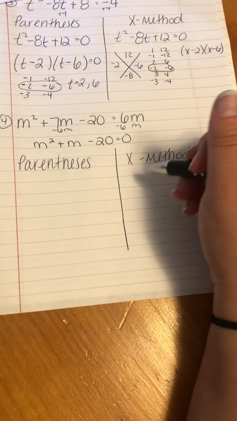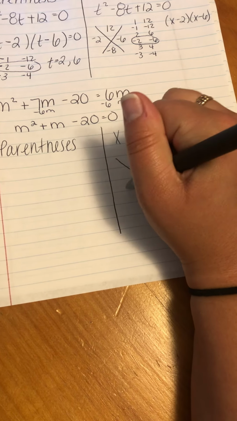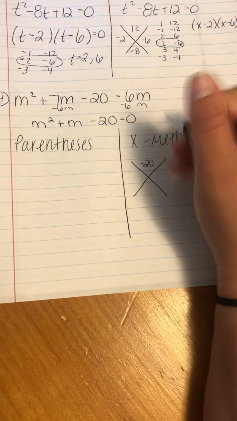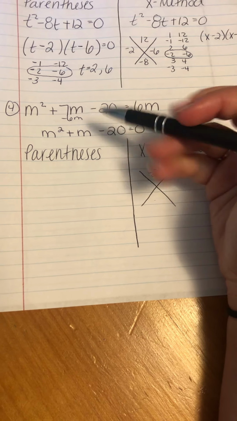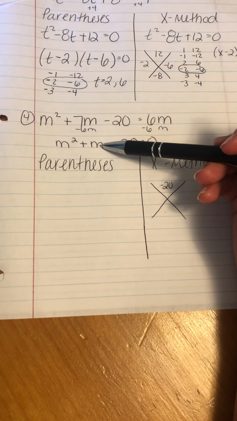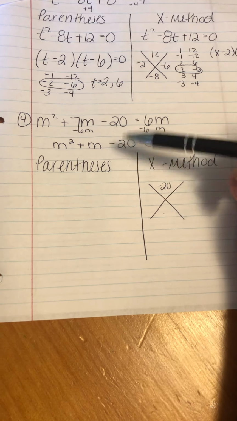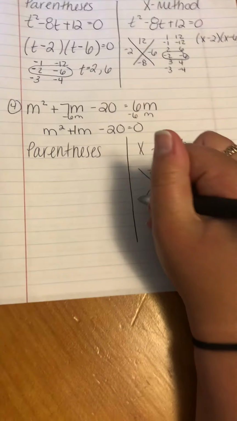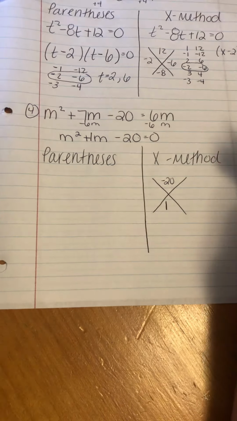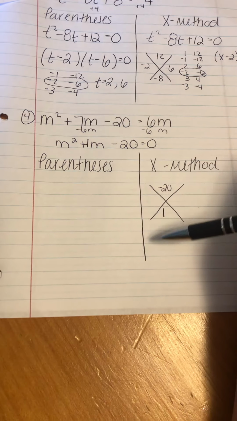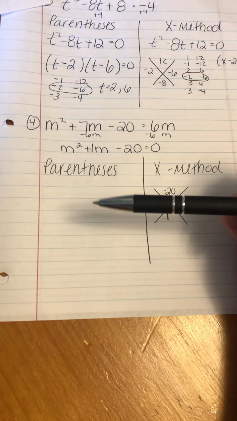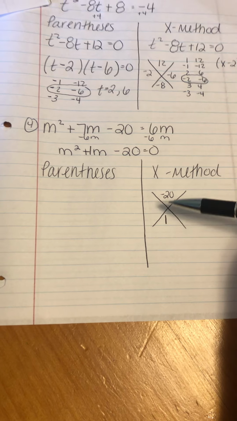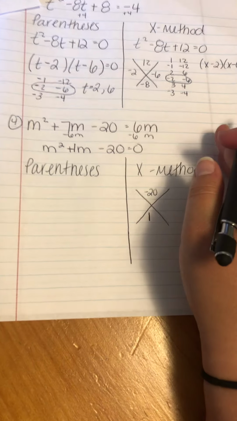And again, I'm going to switch. I'm going to do the X method here now. So top number is my C value, right? Bottom number, this m doesn't have a coefficient with it, but it's actually invisible. We have that invisible coefficient of 1. So that's what we're putting on the bottom here. Even if this said minus m, then we'd put a -1. So even though a coefficient may not be written there, you're always going to put your placeholder of 1 there, or -1 if it was a minus sign.